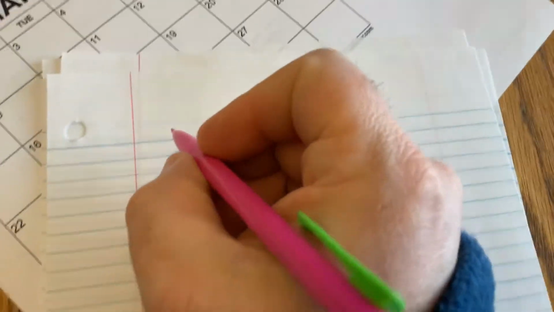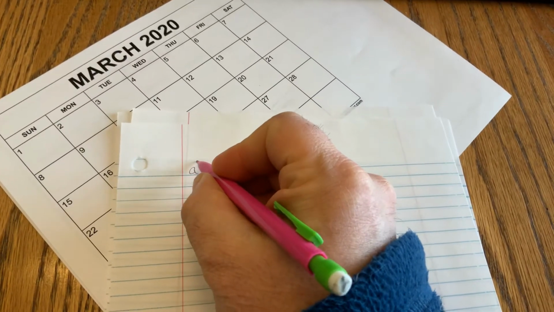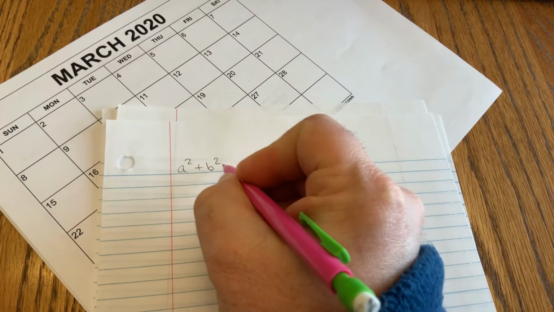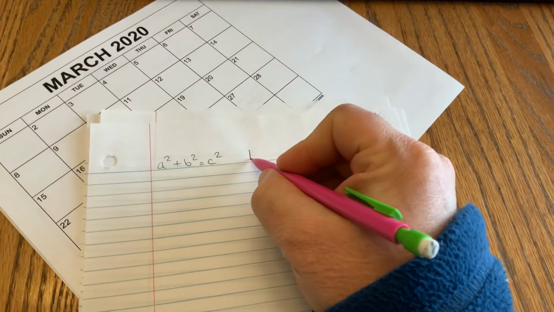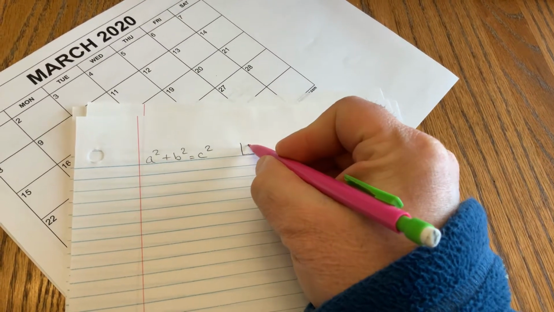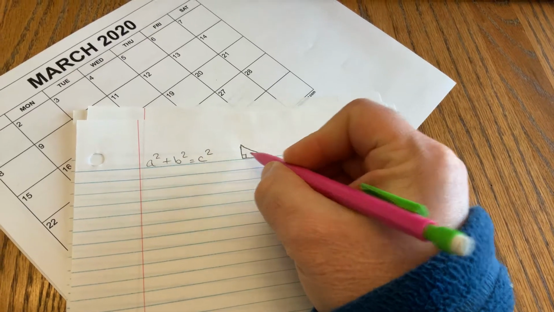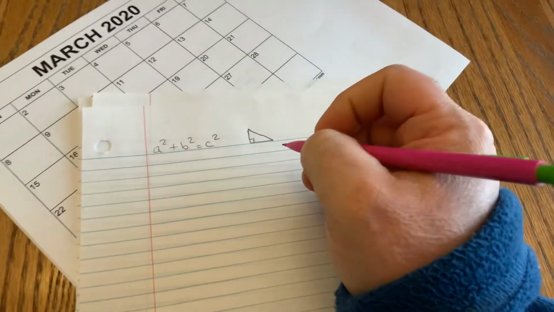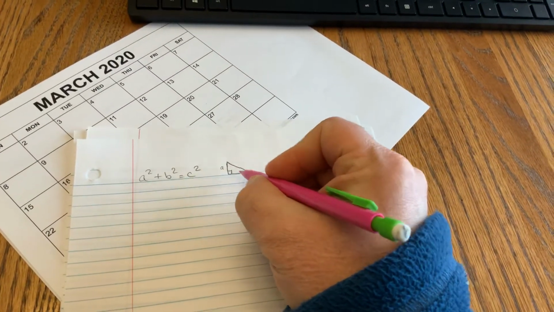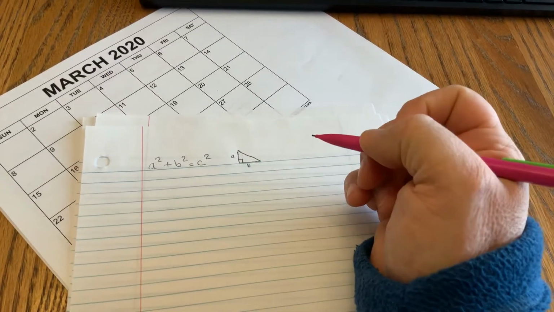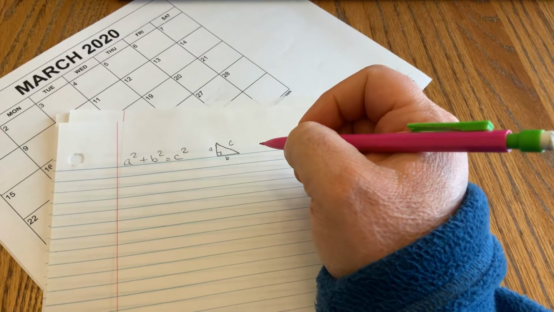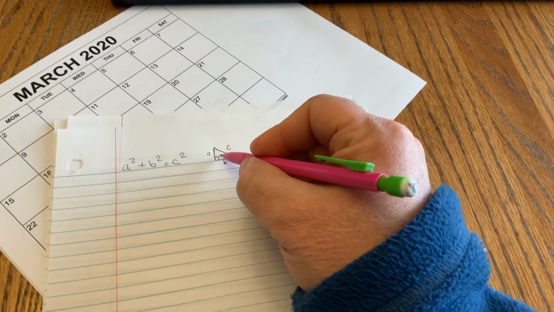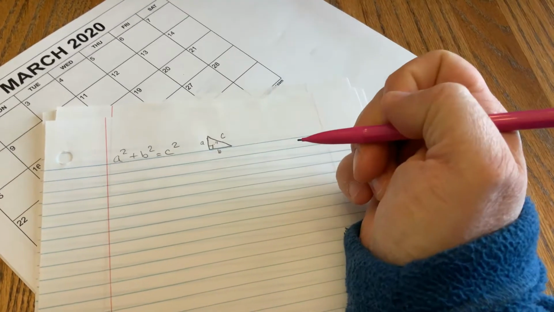What you'll have is a squared plus b squared equals c squared. This only works in right triangles. Remember, right triangles are ones that have 90-degree angles in them. a and b are interchangeable. This could be a, this could be b, or vice versa. The important one is c. C is the hypotenuse, which means it is the one across from the right angle.